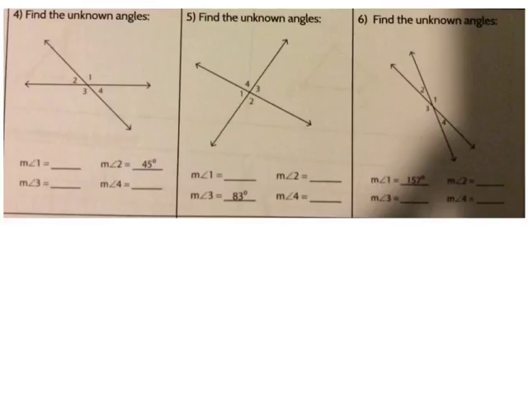Now let's think back to some of the work that we did with angles last Friday. Look at number 4. I can see that the measure of angle 2 is 45 degrees. Which angle do I immediately know is the same as angle 2? Angle 4 has to be equal to angle 2 because they are vertical angles. So I can fill in that angle 4 is 45 degrees.